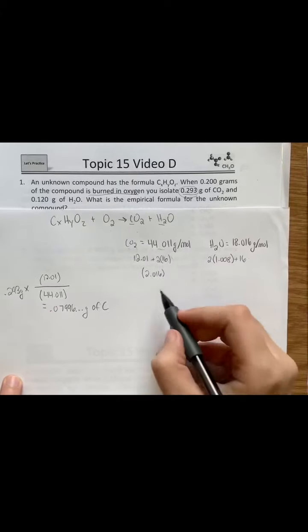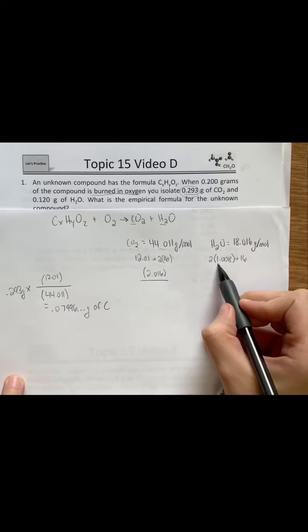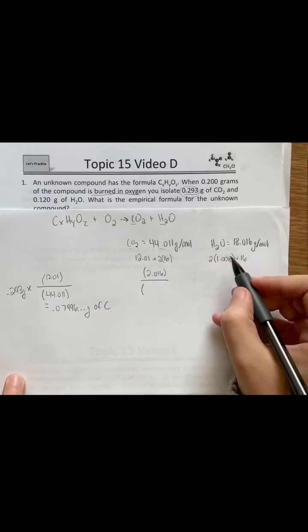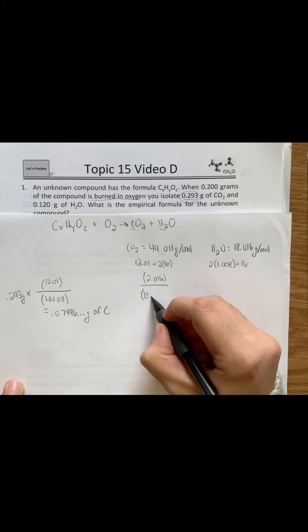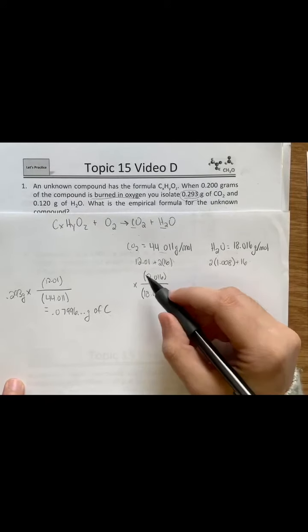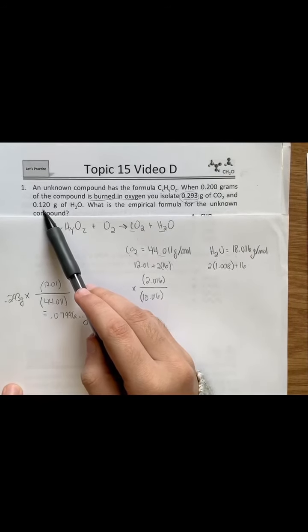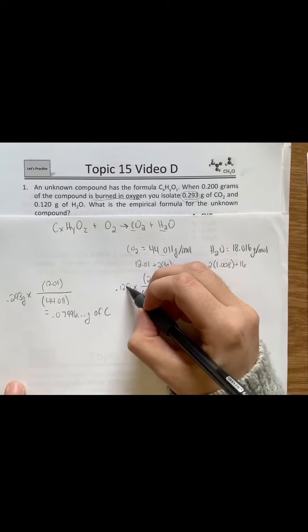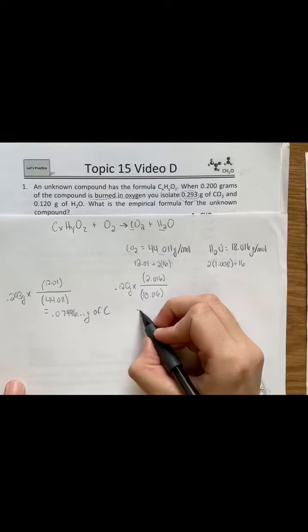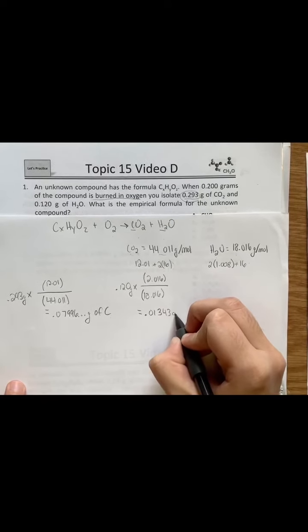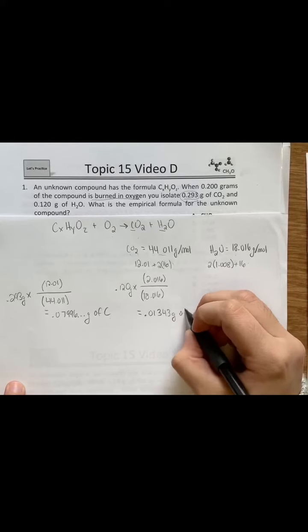And then you do the same for hydrogen, 2.016, which is just 1.008 times 2. And you put it over the molar mass of H2O, 18.016, and you multiply it by what is given in the problem, 0.120 grams. And then you get 0.01343 grams of hydrogen.